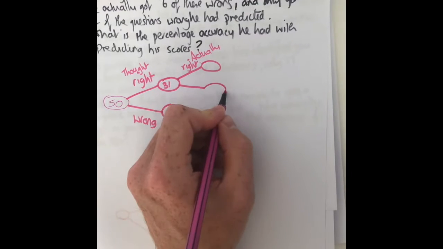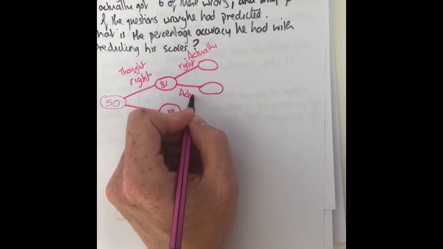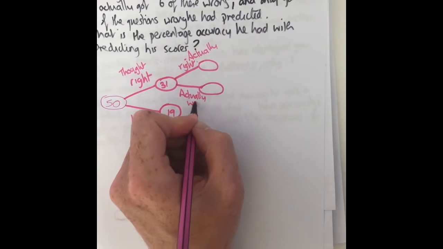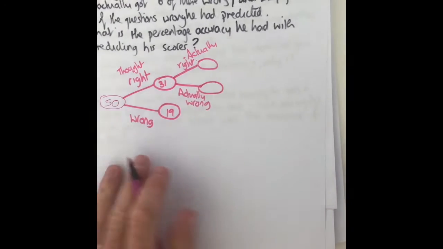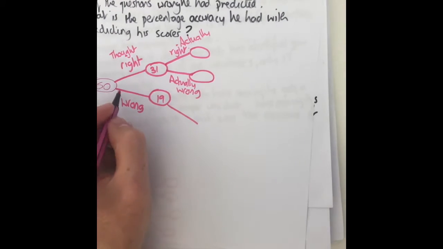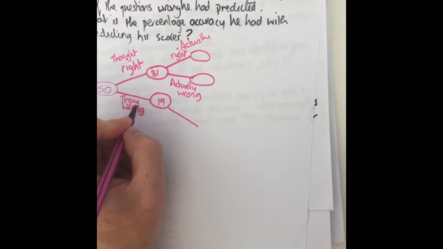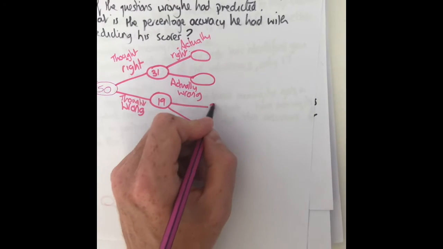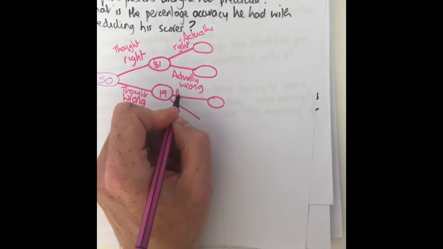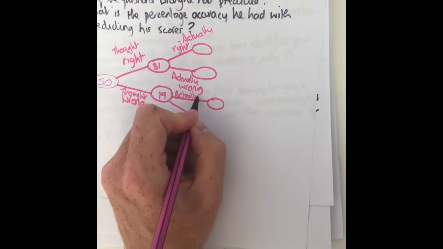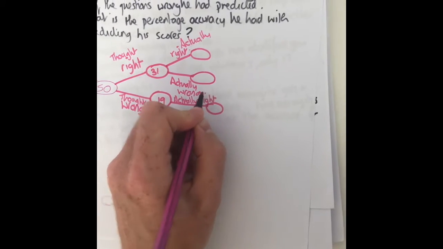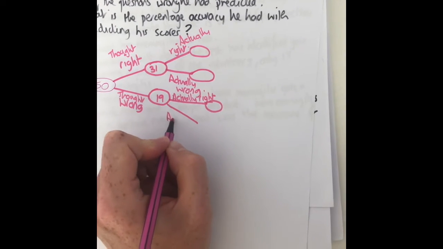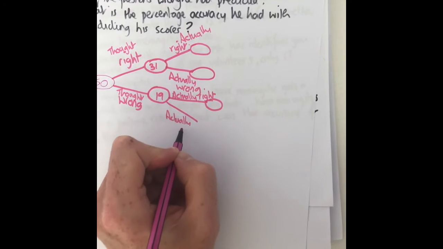So this means this one would be actually got them wrong. And then on the second one, well, this is he thought he got them wrong. And then this will be he actually got them right, and actually wrong.